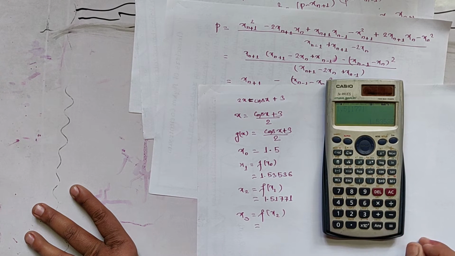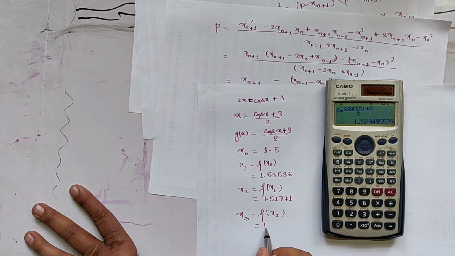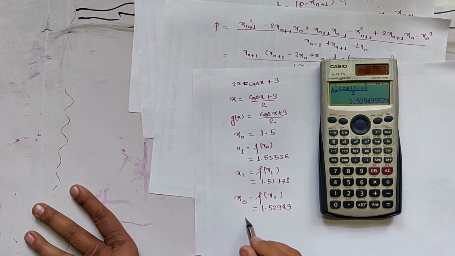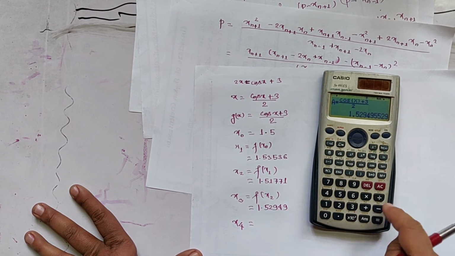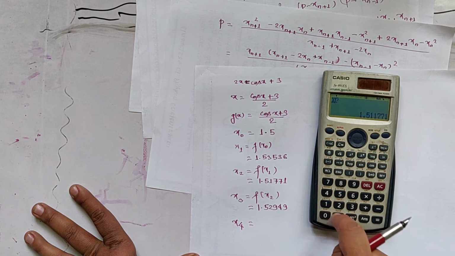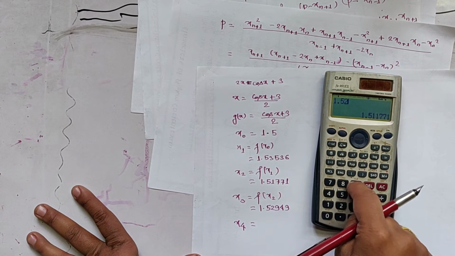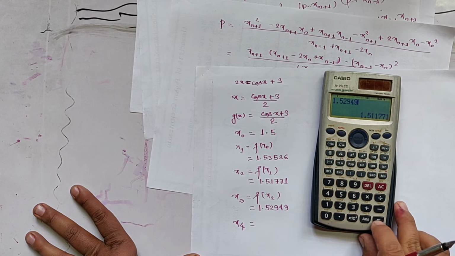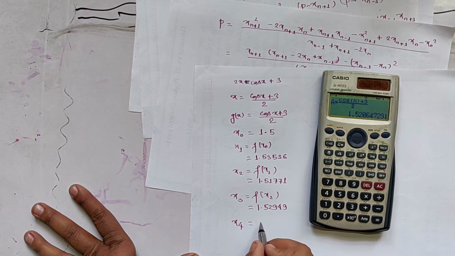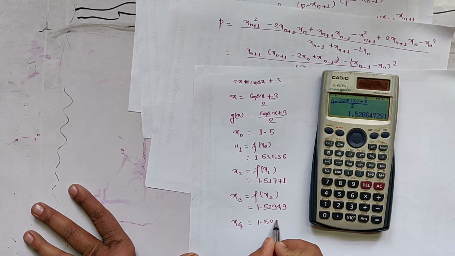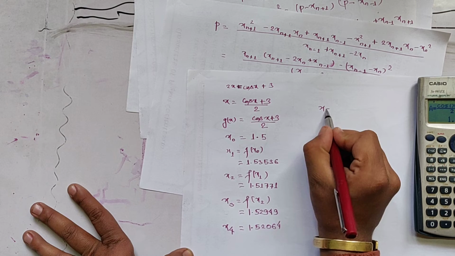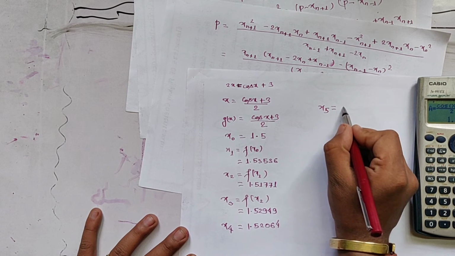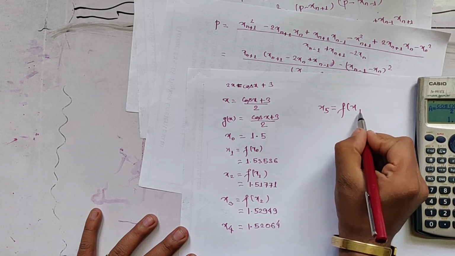Again x3 equals f(x2), so its value is 1.52949, and x4 is equal to f(x3), so its value is 1.52064. Again x5 is equal to f of x4.